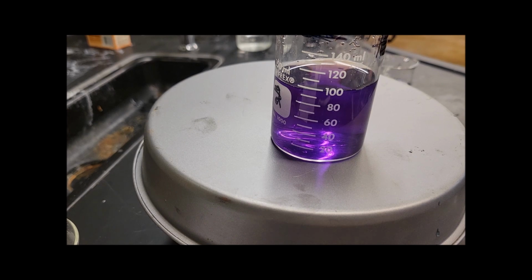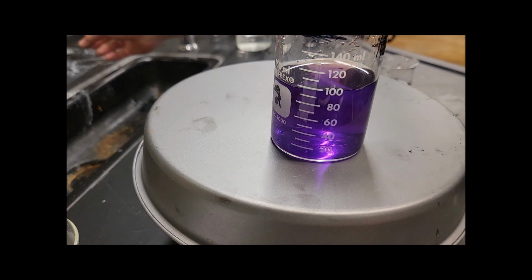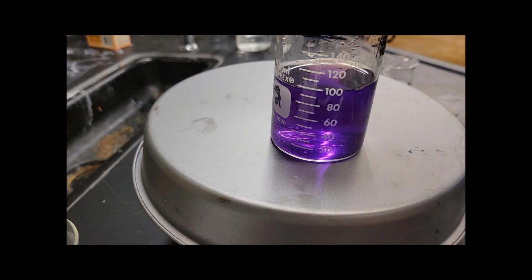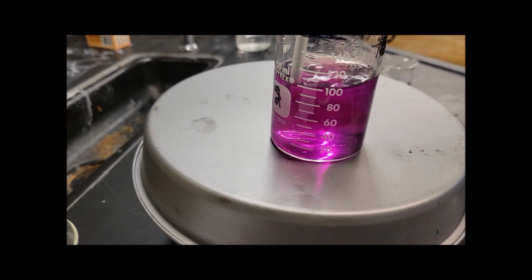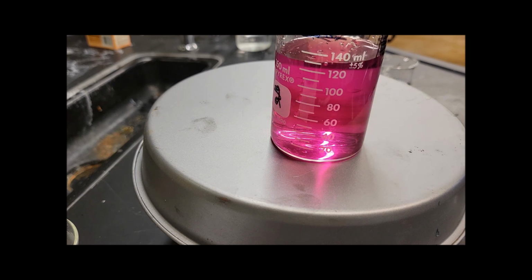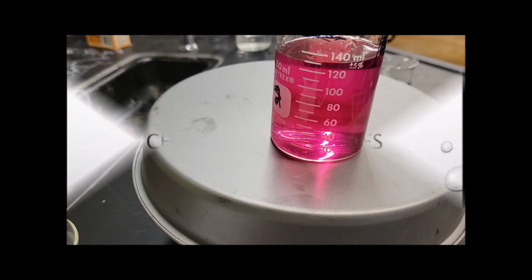If I continue to add acid, it will change further, as we'll see when I add this vinegar solution. So I add this vinegar solution. As it turns an even brighter shade, it's actually more of a pink red. So we can use the cabbage as a natural indicator of whether something is acidic or basic. The colors will tell us approximately how much acid or base is present.